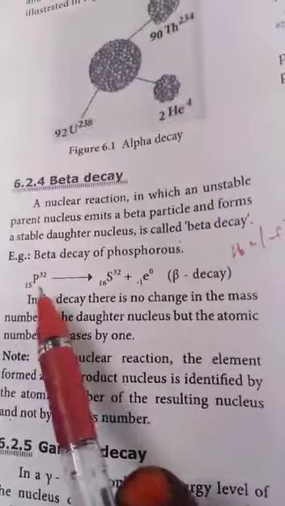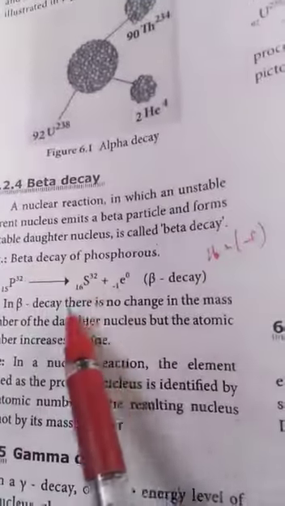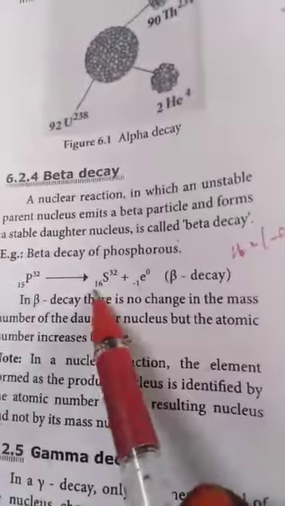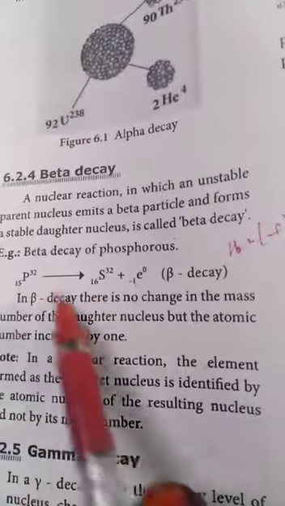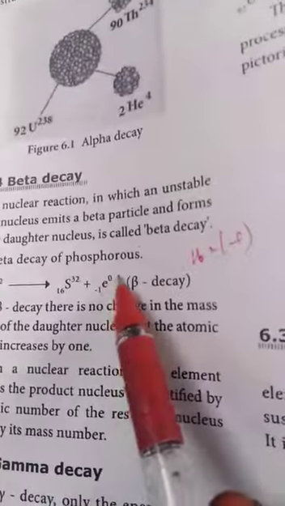So phosphorus 32 15 gives sulfur 32, because there is no change in the mass number, but the atomic number increases by one to 16, plus an electron 0 minus 1. This is a beta decay.